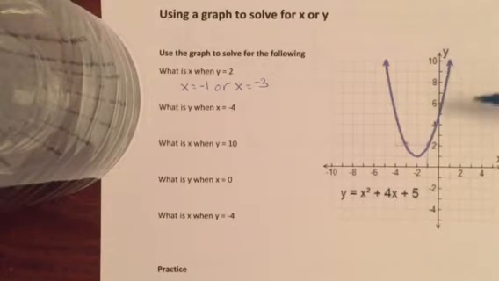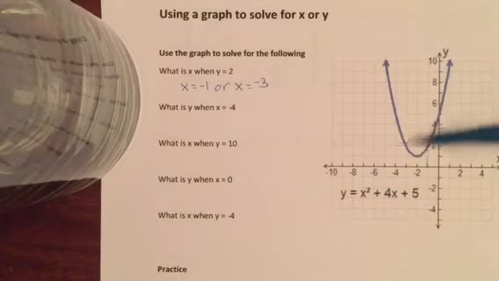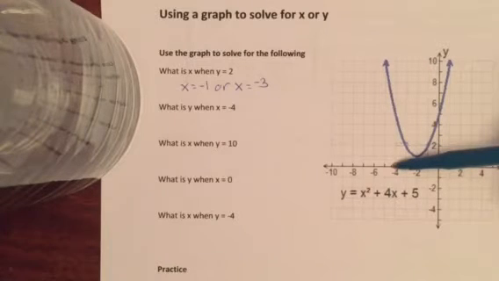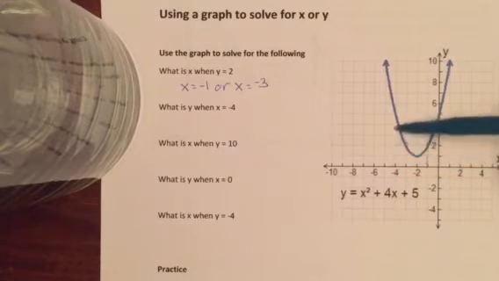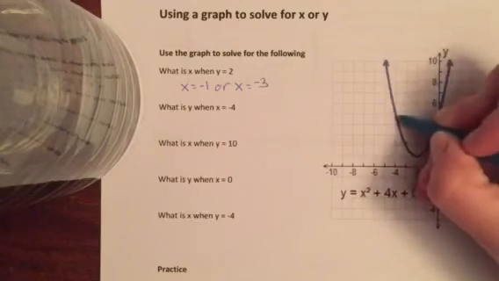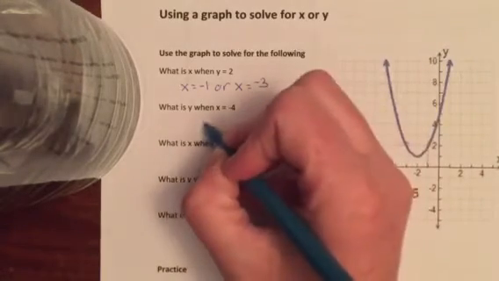Now this one says, what is y? So I'm trying to discover y when x is -4. So I go to where x is -4 and I approximate where y is. I think that's at 5. So I would say y equals 5.